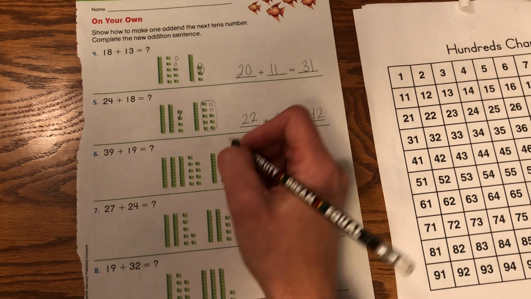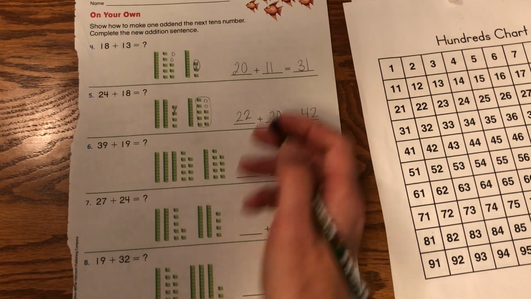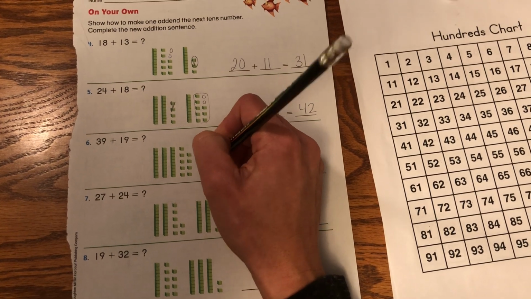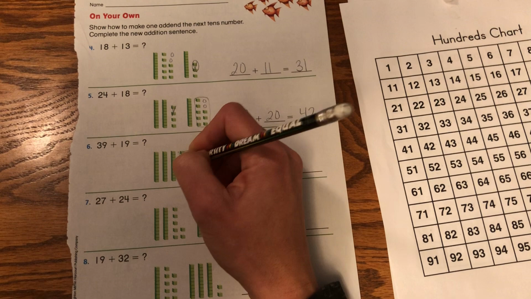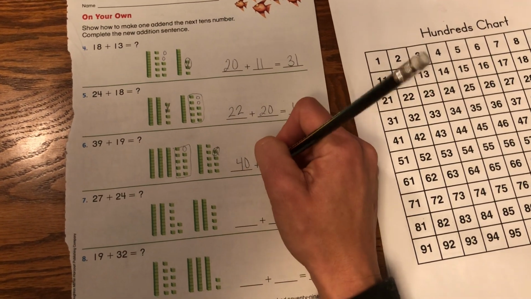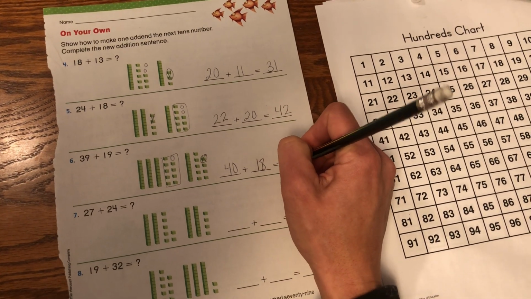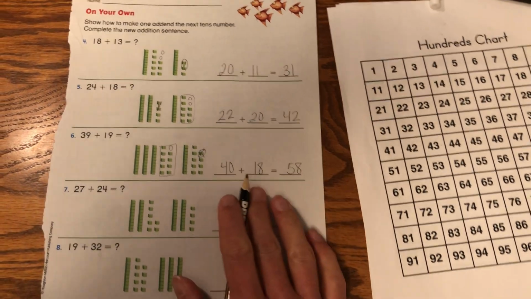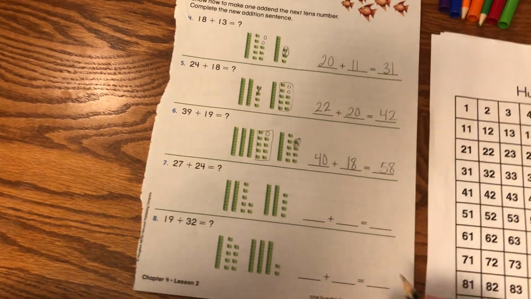Ew. This looks like they're even. They're both 9. 39 plus 19. Doesn't matter which one I borrow from, does it? They're both the same. Did you get 40 plus 18 equals 58? I hope so. Let's keep going.